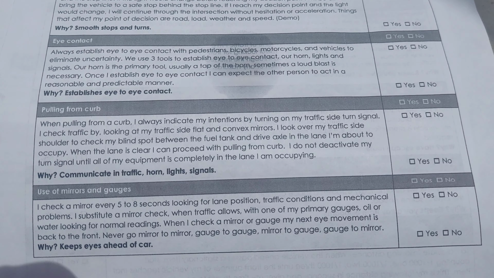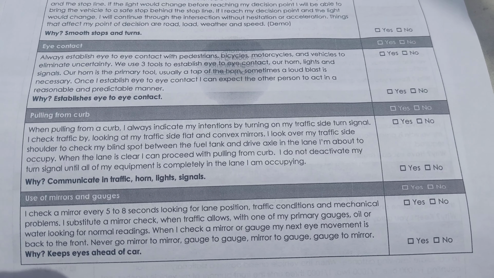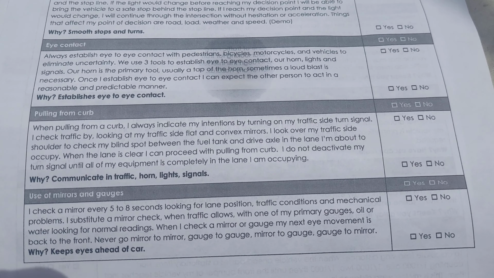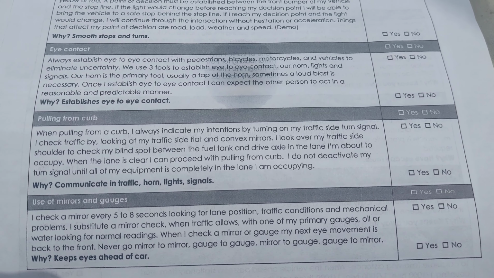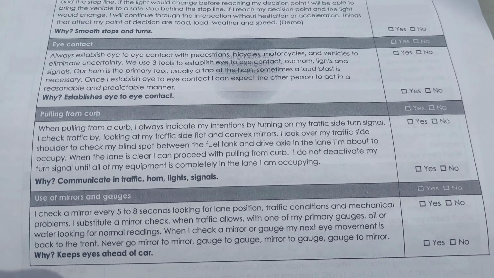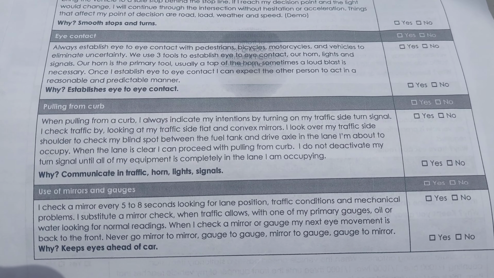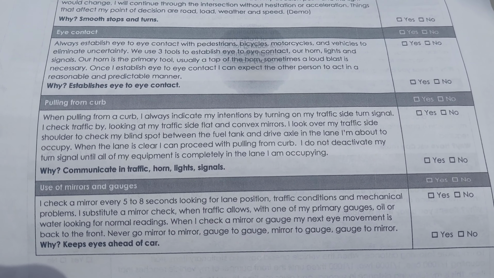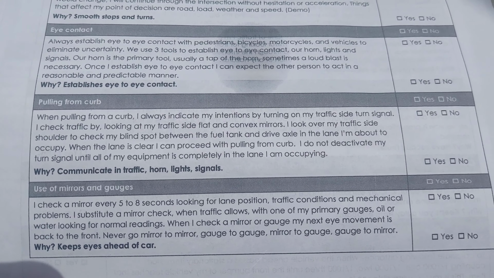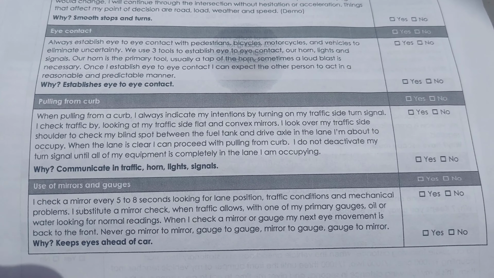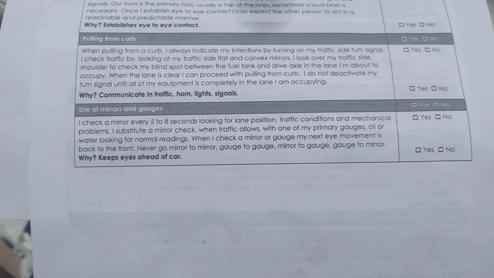Pulling from the curb. When pulling from a curb, I always indicate my intentions by turning on my traffic side turn signal. I check traffic by looking at my traffic side flat and convex mirrors. I look over my traffic side shoulder to check my blind spot between the fuel tank and drive axle in the lane I'm about to occupy. When the lane is clear, I can proceed with pulling from the curb. I do not deactivate my turn signal until all of my equipment is completely in the lane I'm occupying. Why? Communicate in traffic. Horn, lights, signals.